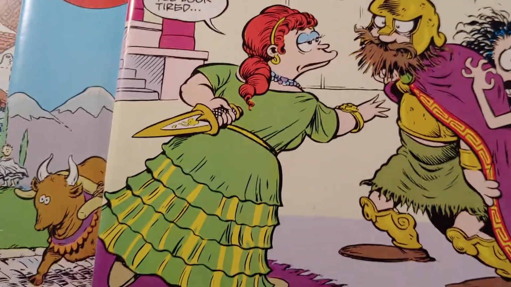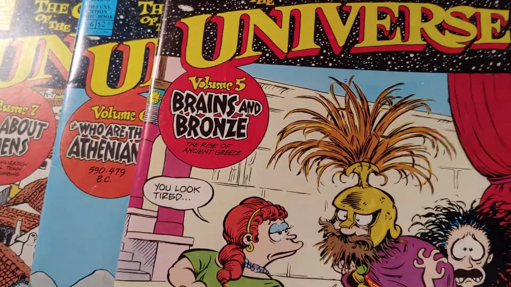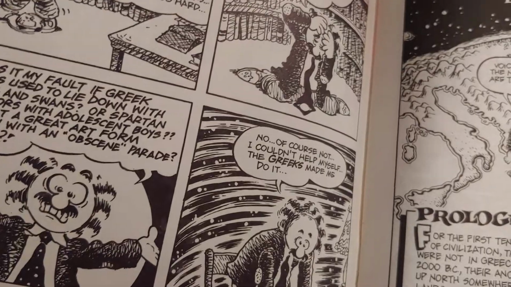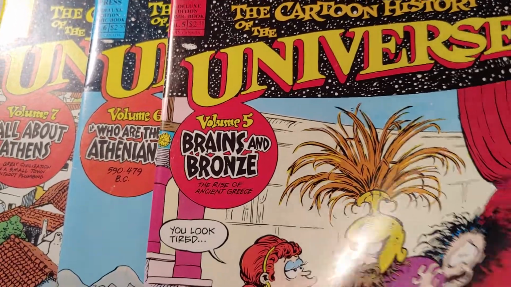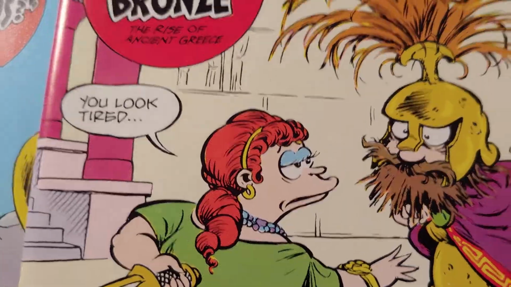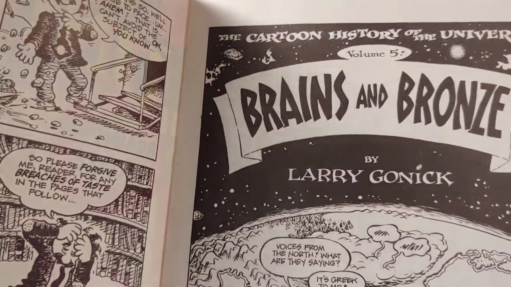Looks like he had a little bit of influence of the Simpsons there, although this would have been before the Simpsons. Well, it was published in '87, but it was probably the early '80s when the original one was published. So it would have been before the Simpsons, but that figure right there looks a lot like a Simpsons character.